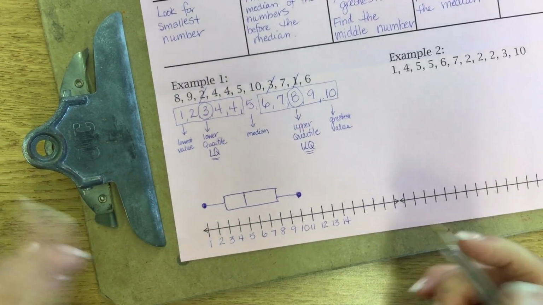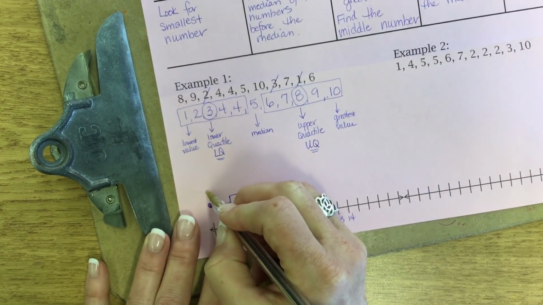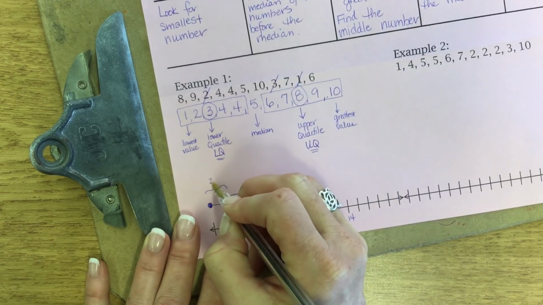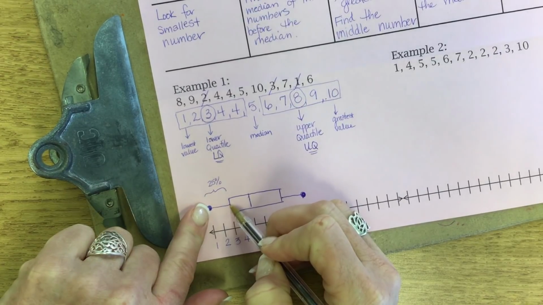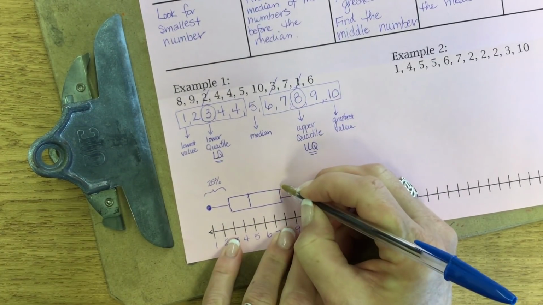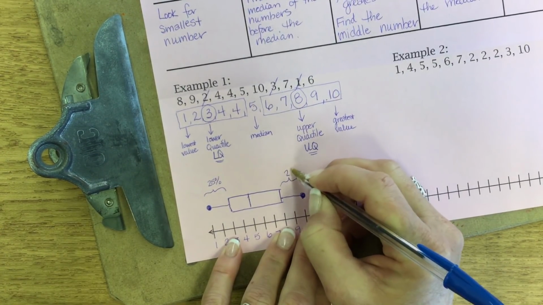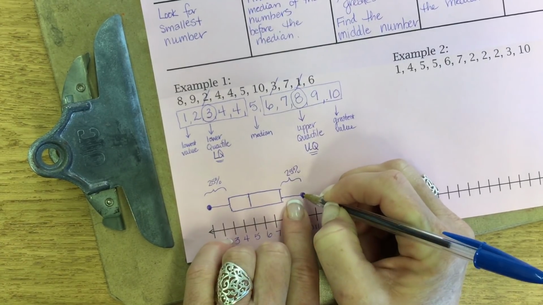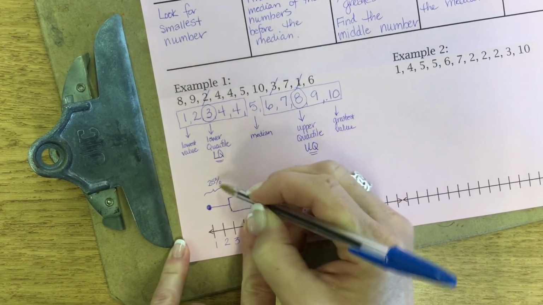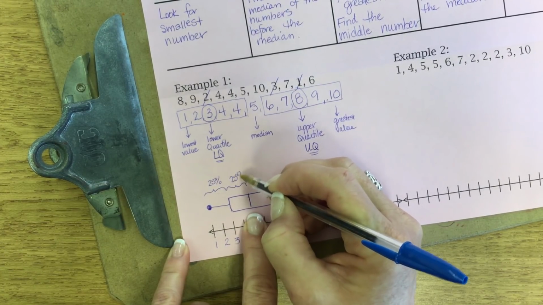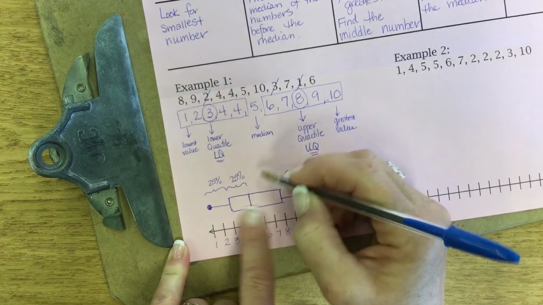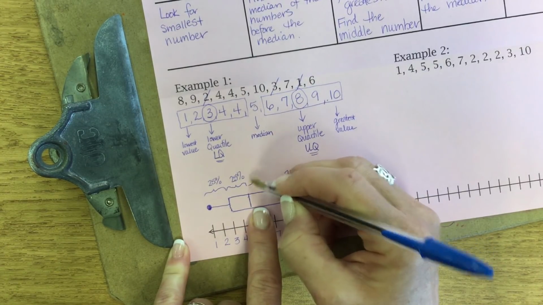Okay? So what does this mean? This means that 25% of my data, the number of data, okay, is carried out with the whisker. Another 25% is the other whisker. Means a fourth, right? And so what this means is that 25% is the lower quartile. Oops, sorry.